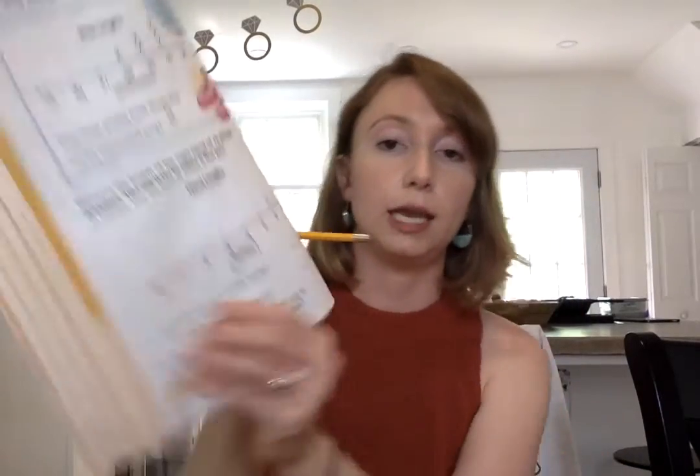So to measure, I'm going to go from the base of my palm up to my tallest finger. And I see my hand is 6 inches long. So I'm going to put an X over the 6, just like that.